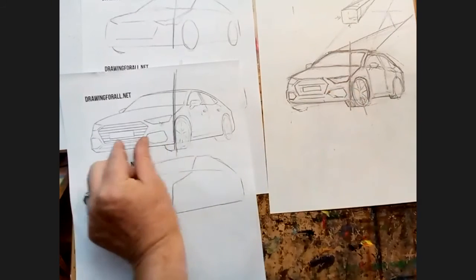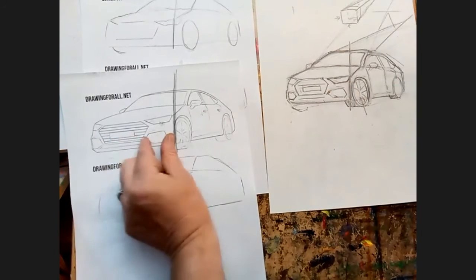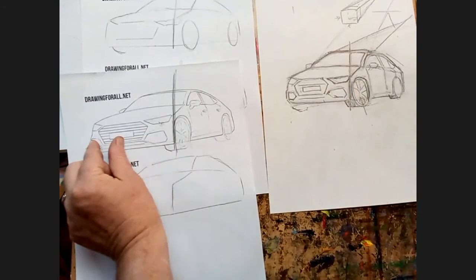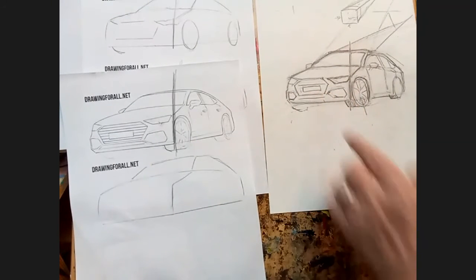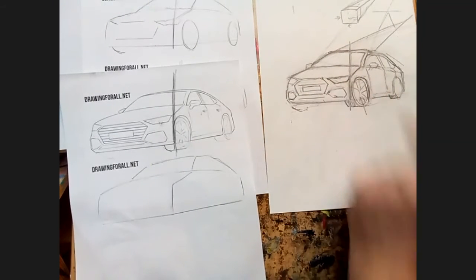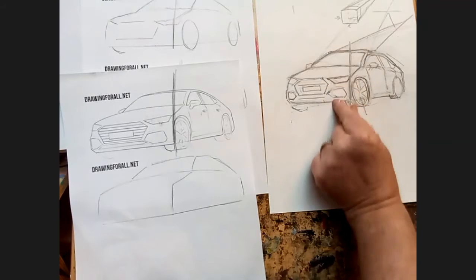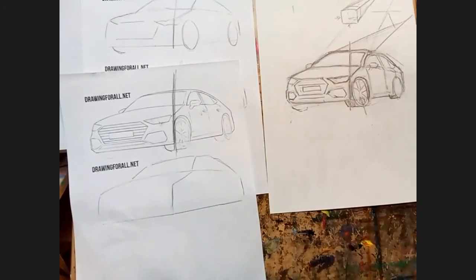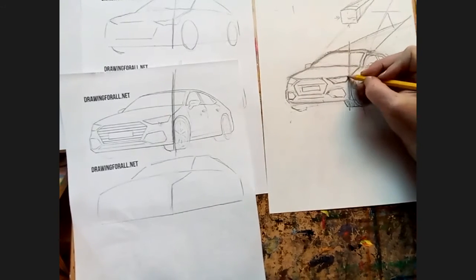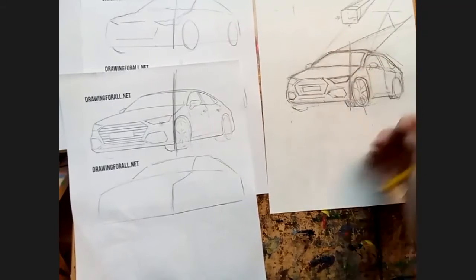This is taking almost a third of the grill. 1, 2, 3. You will see that yours is taking more. This is kind of maybe a quarter of the grill. But this takes up a third of the grill. Okay. Those two shapes, I'll tweak. And look at them, and this stops right here at this line, this halfway point.